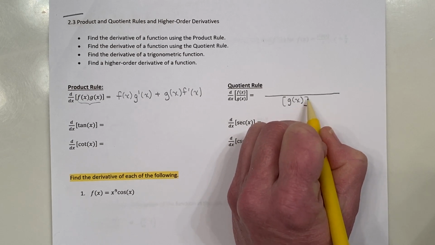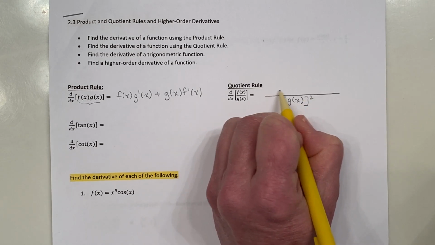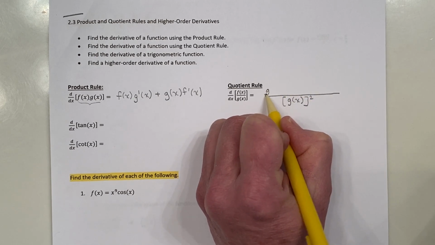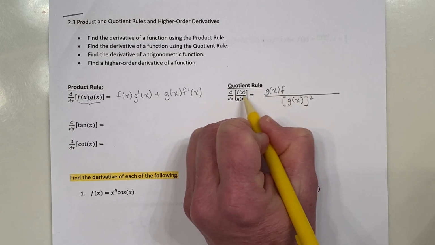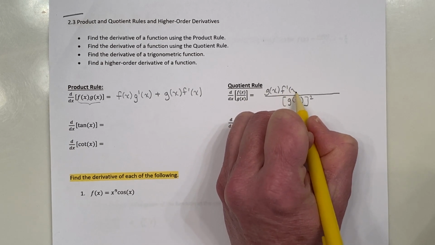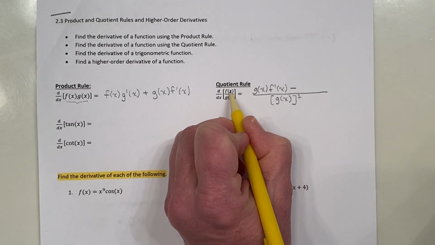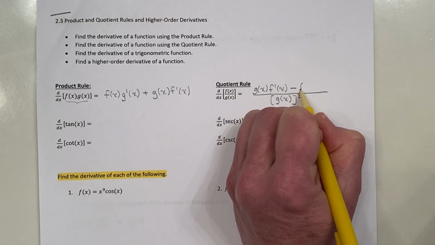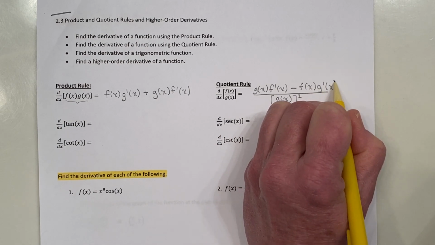No derivative down here, just take the denominator and square it. Then we begin the numerator with the denominator, not the derivative, just g of x, and we multiply by the numerator's derivative. So g times f prime, minus the numerator, f of x, times the derivative of the denominator, fg prime.